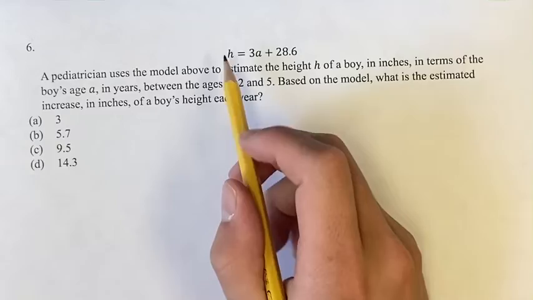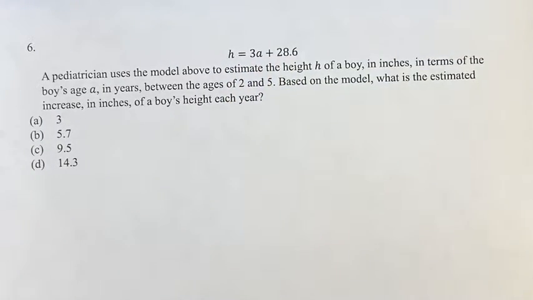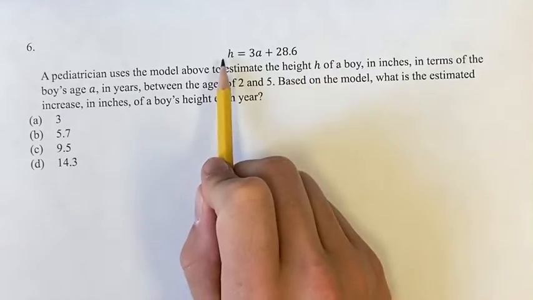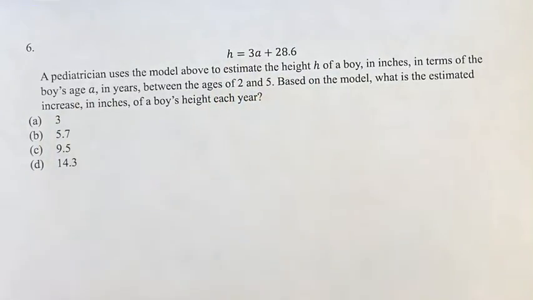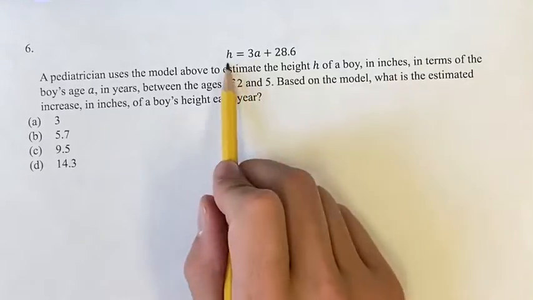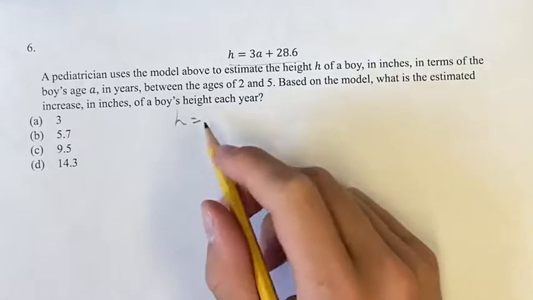In this problem, we're given h is equal to 3a plus 28.6, and we're told this is modeling the height h in terms of the age a of a boy between the ages of 2 and 5. And we're asked, based off of this equation, what is the increase in inches of the height every year?